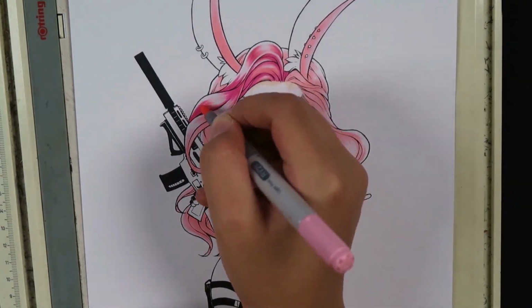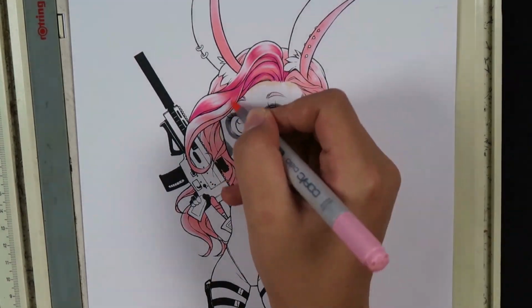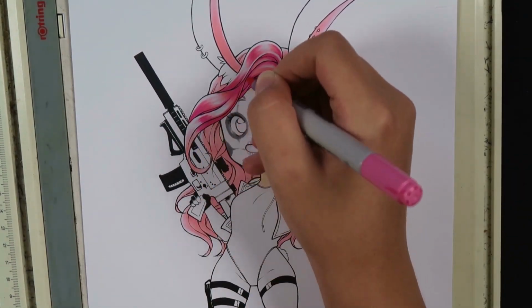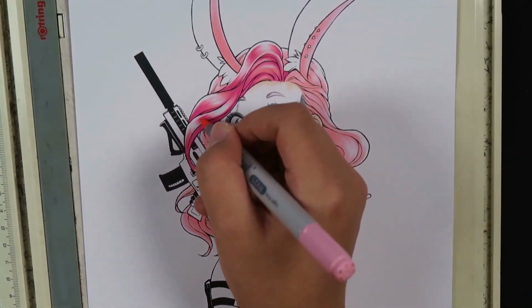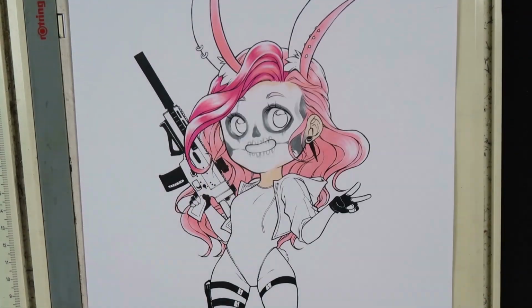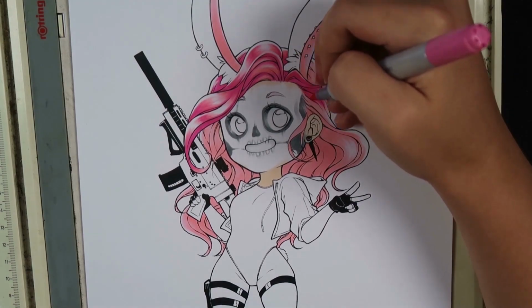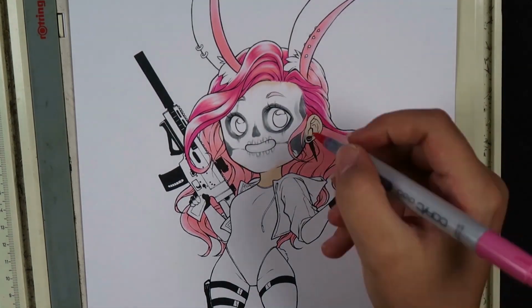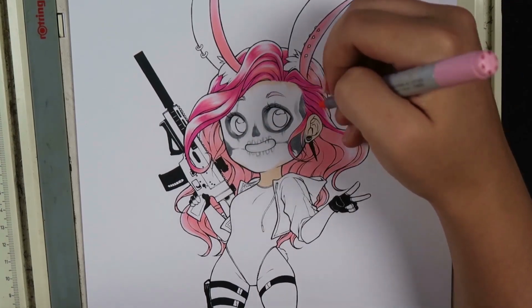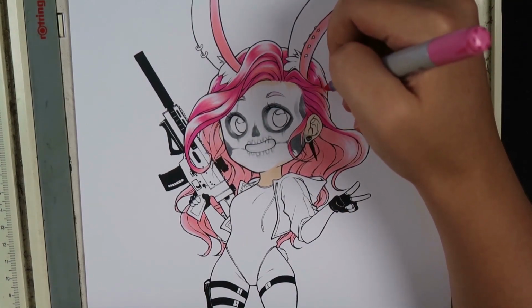Okay, now for the fun part, because what I like the most about designing a new original character is to draw the character. We are starting out to draw the character. Make sure to add something you like drawing, something you feel comfortable with. For me, it is, for example, drawing bunny ears.